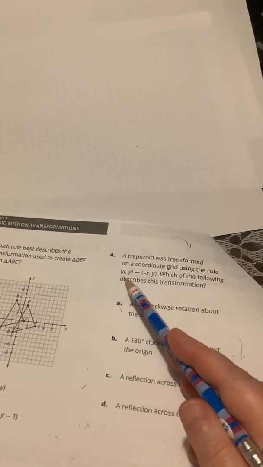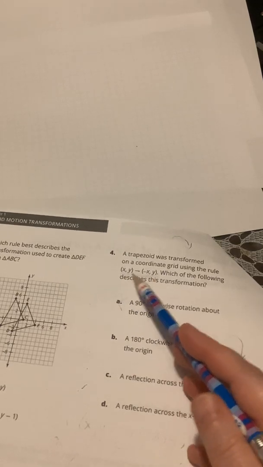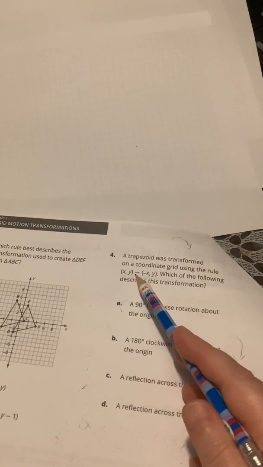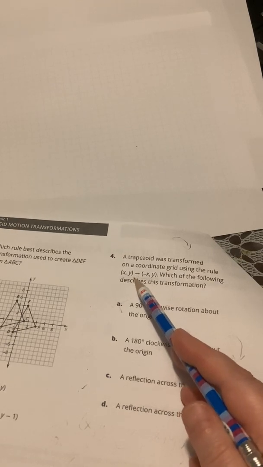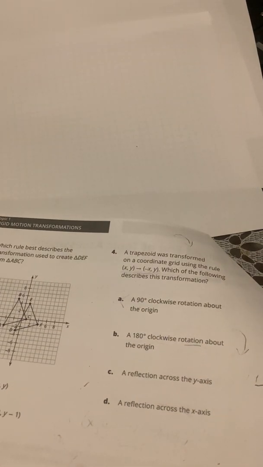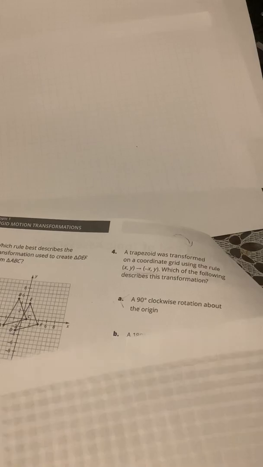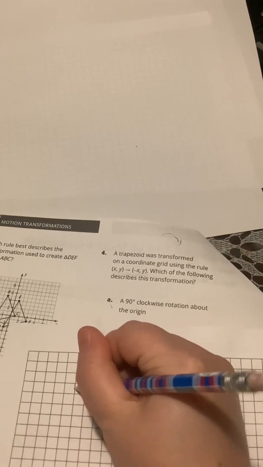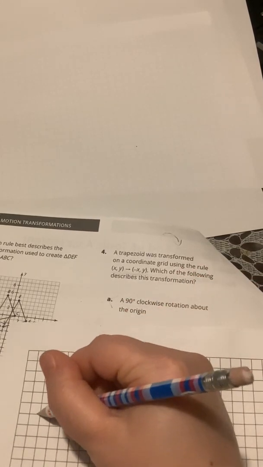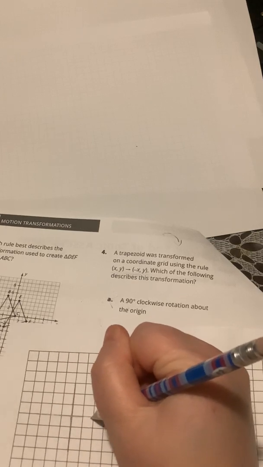Now, you're probably looking at this going, I don't remember, and that's okay, because it's not something that you need to memorize. It's something that you need to understand. That way, you can always test it to see which one it is. So we're going to take our grid paper and draw ourselves a little coordinate plane. I'm not going to use a lot of space because I want to make it small and very easy for me to navigate through.